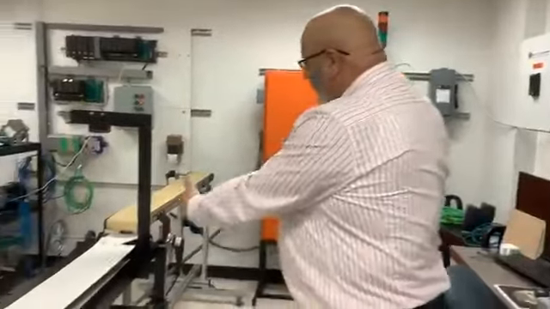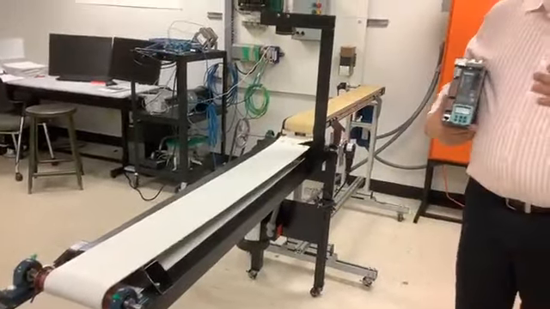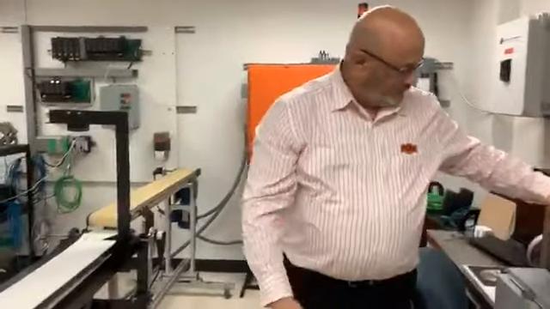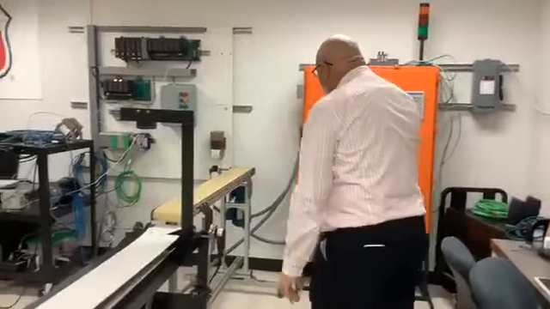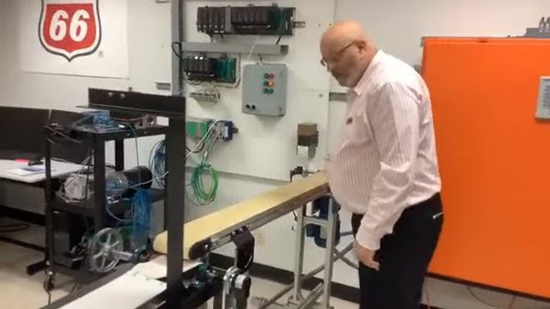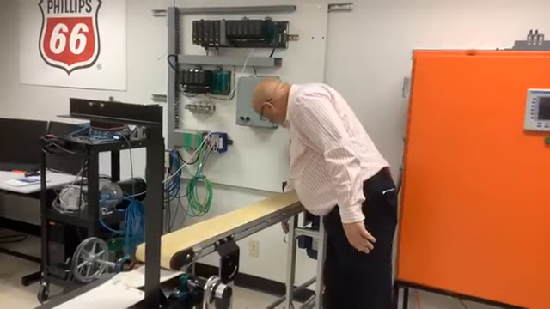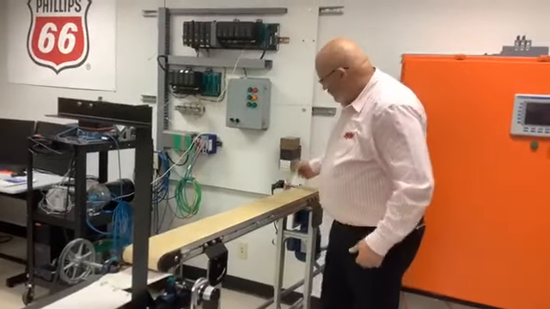A good example is right here, conveyor system. Servos are used in conveyor systems all the time. This one is designed so that we drop a product here, and we can control the speed. The motor over here has a gearbox on it.